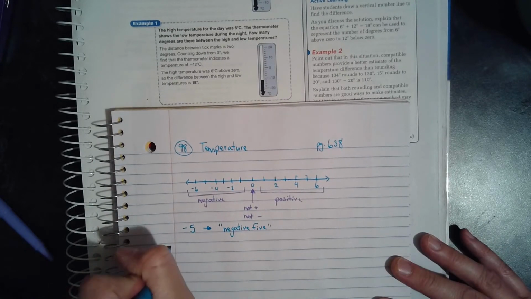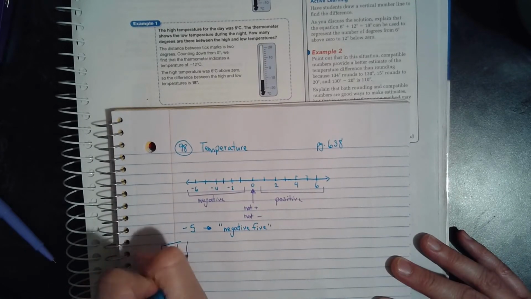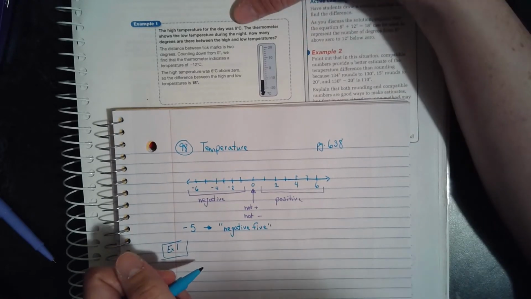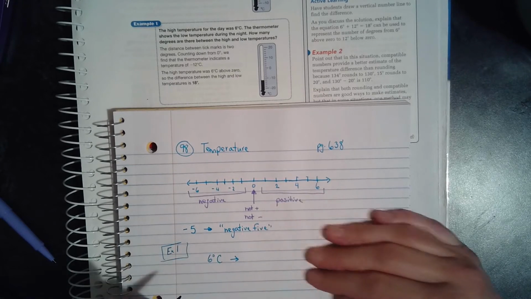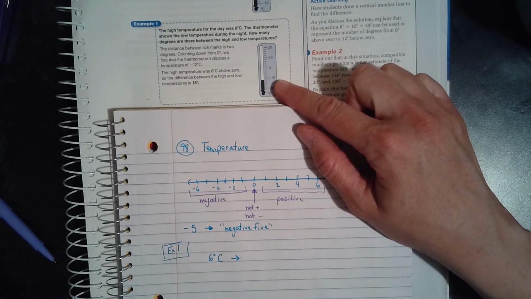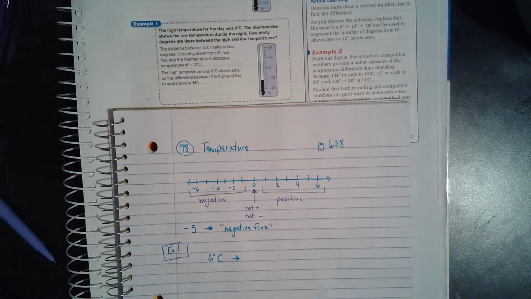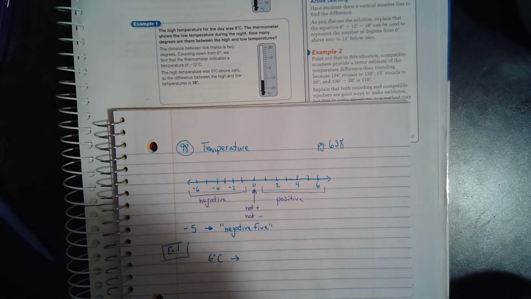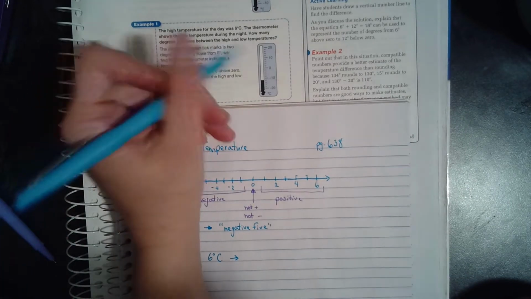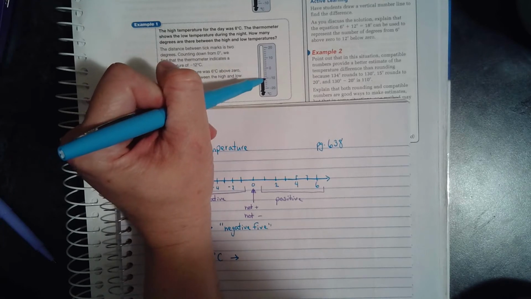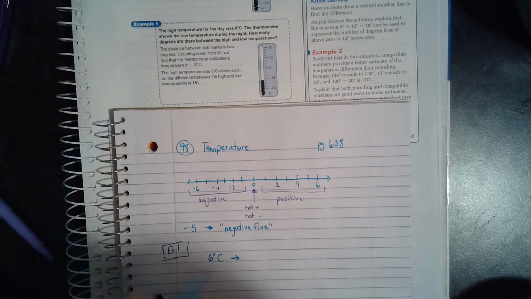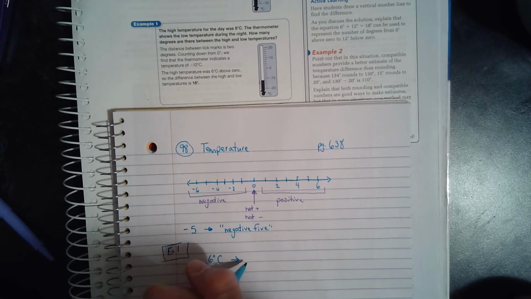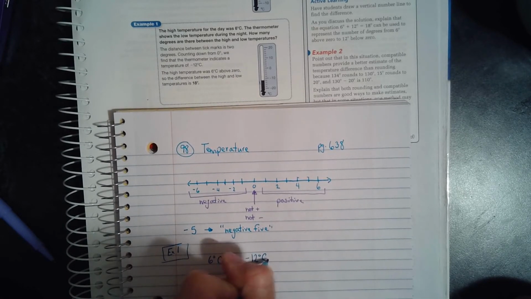So for example 1, the high temperature was 6 degrees Celsius, and it goes down to, let's read this thermometer. You better be looking in your own book than to look in mine, but that does say it's at -12. These are counting by 2s. I know that because there's only 5 spaces between 10 and 20, so it must be counting by 2s. So that's going to be at -12 degrees Celsius.